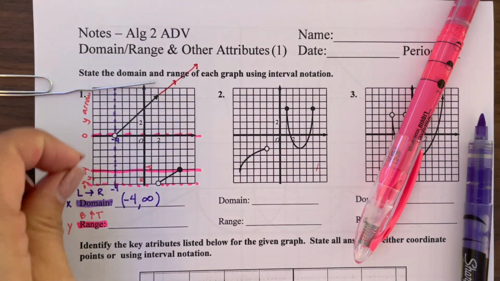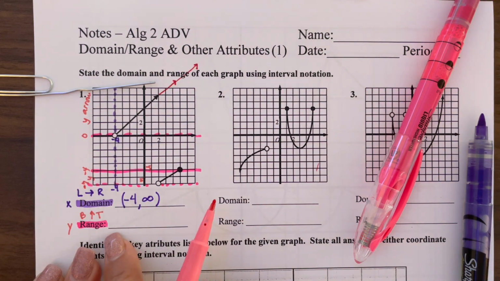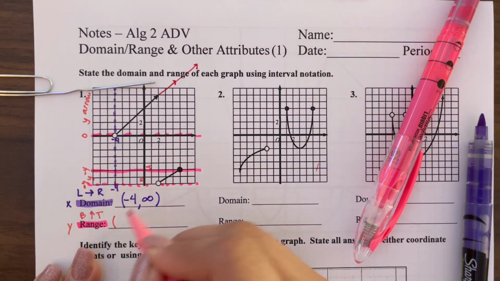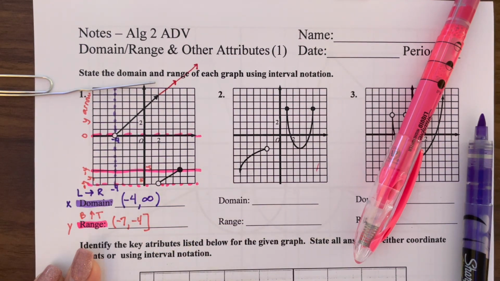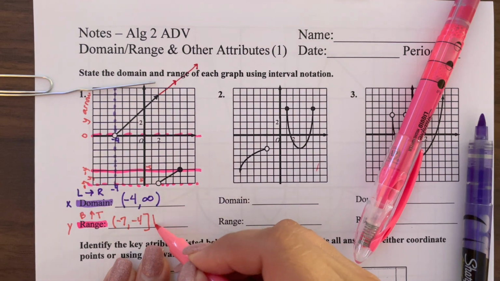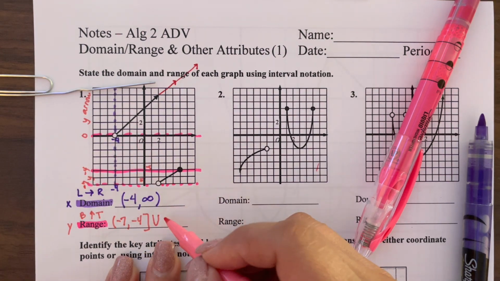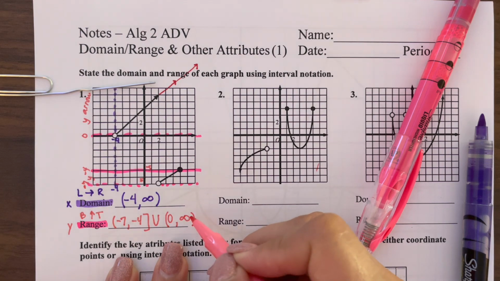So we actually have 2 locations of your range. So the first one is at -7. That is an open circle, and it reaches -4. That is also noted with a bracket to show that it's a closed circle. But we have another piece, or you have a graph that begins at 0, but it's an open circle, it doesn't exist, and it extends all the way to positive infinity.